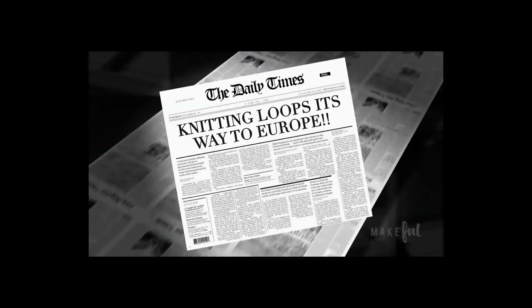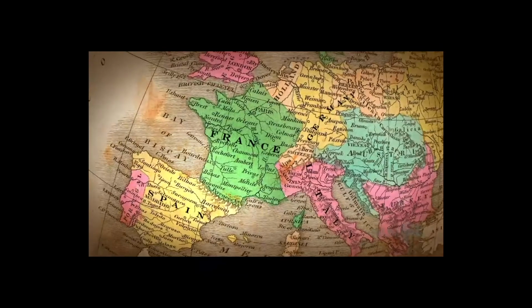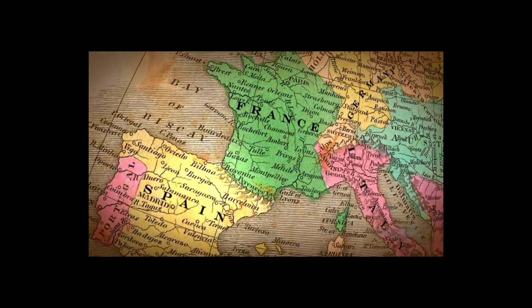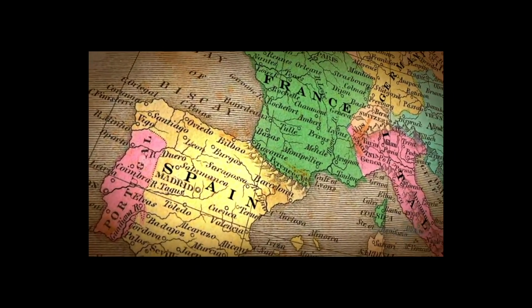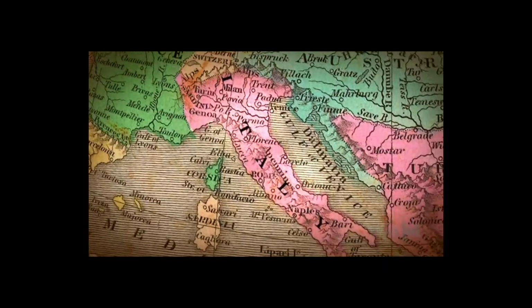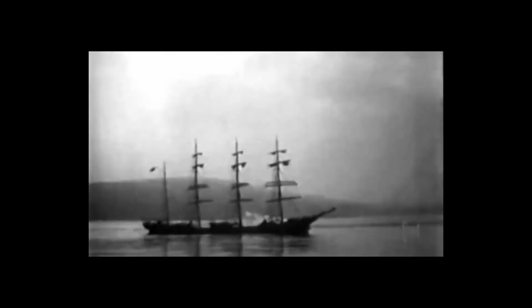News and trends travel slowly, and it's not until about 300 years later, around 1275, knitting pops up in Spain, France, Italy, and Germany. But just how does it get from Egypt to Europe? One theory is that knitting makes it to Europe courtesy of some of the grittiest guys sailing the high seas.